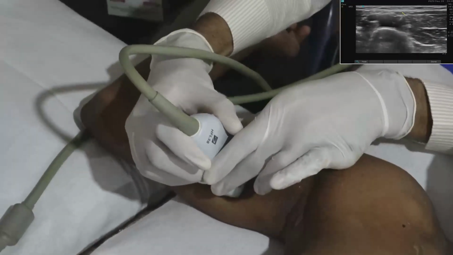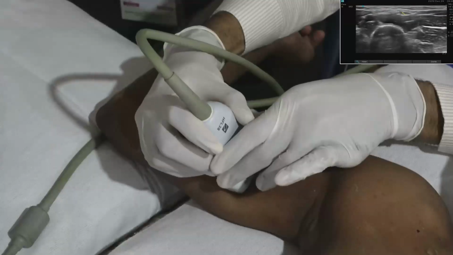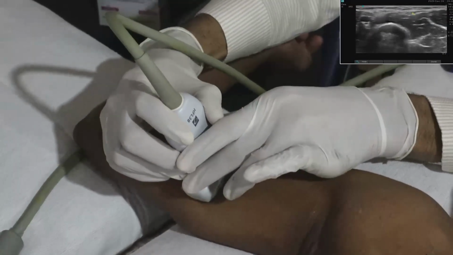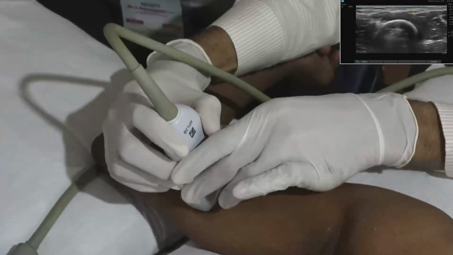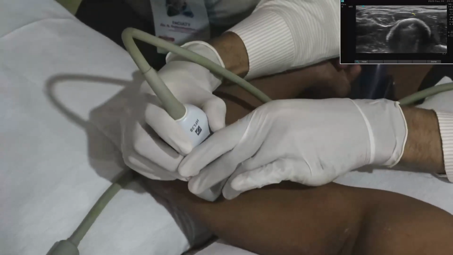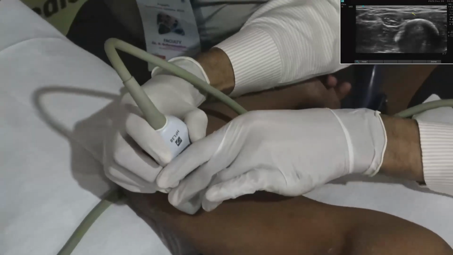If I move again distally, that nerve component is running below the brachial fascia and the subcutaneous fat. It is coming near to the medial epicondyle. So it is very easy to identify the ulnar nerve like this.